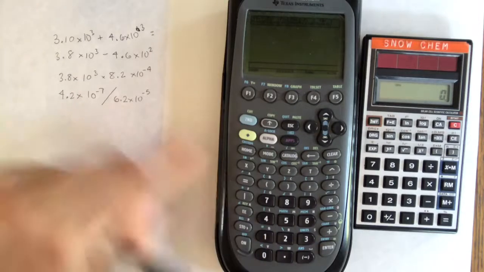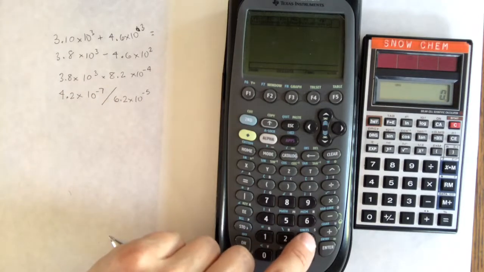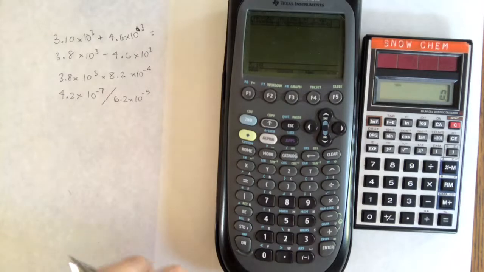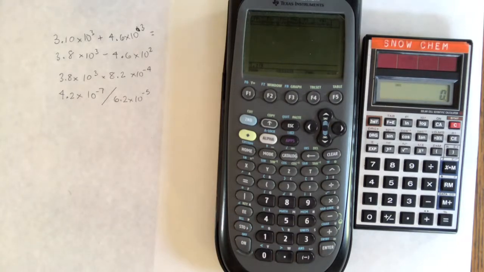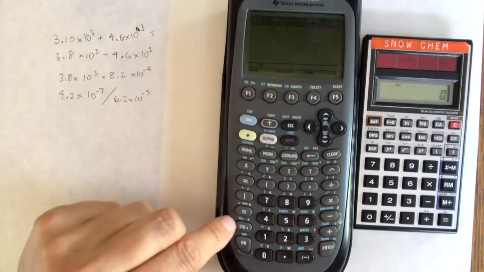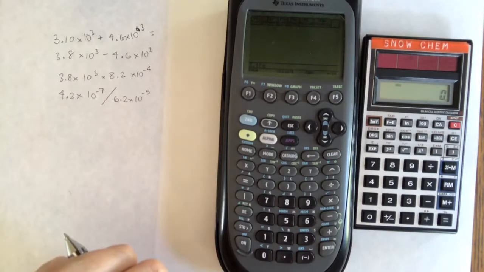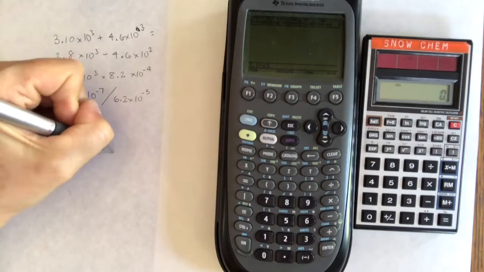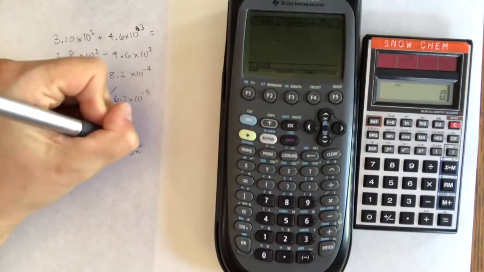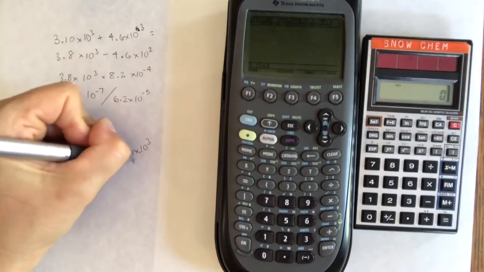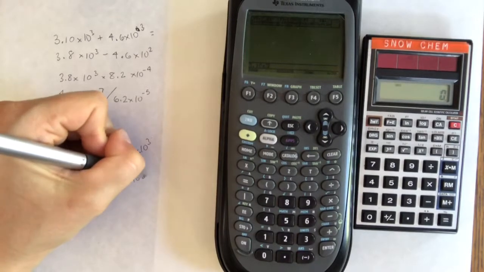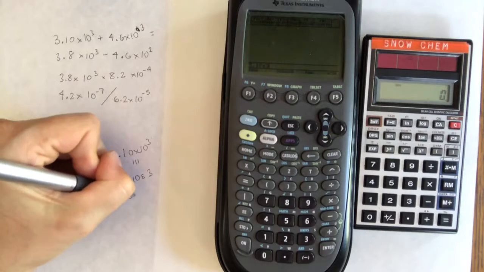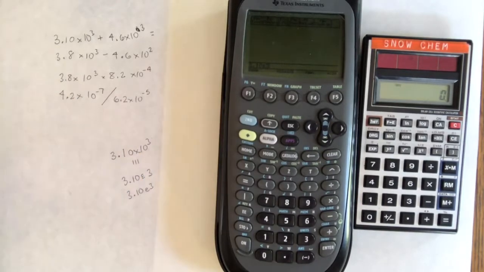So on the TI-89 for this first one, we'll just type it in, so 3.10. And then I'll show you two ways to do this, but the way I'm going to show you first is the preferred way. So we want to hit the E and then just 3. And the reason why we can do that is because 3.10 times 10 to the third is equivalent to 3.10 e to the third, or you'll see it like this sometimes too.